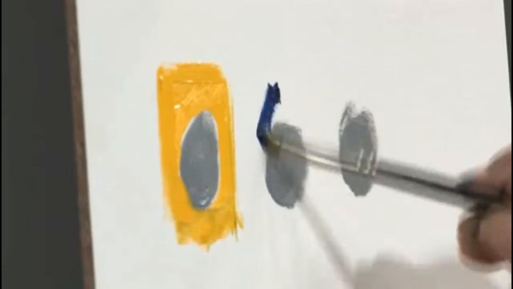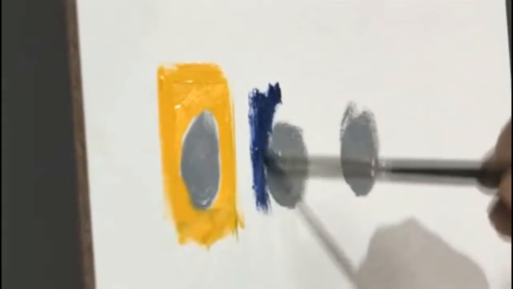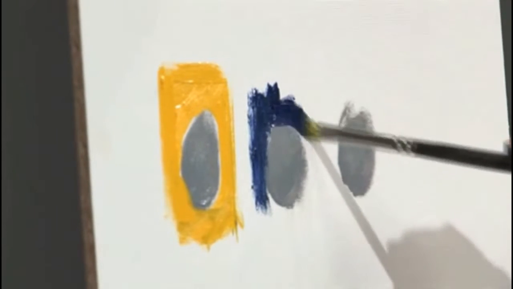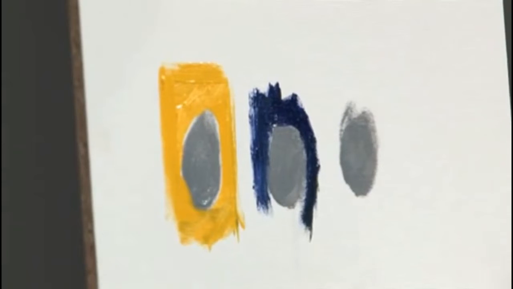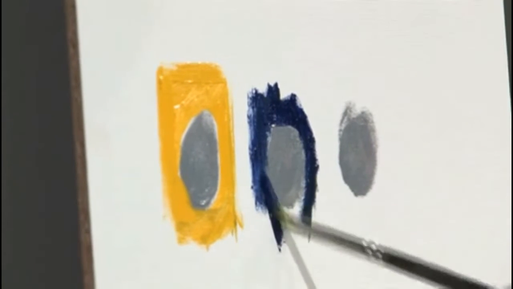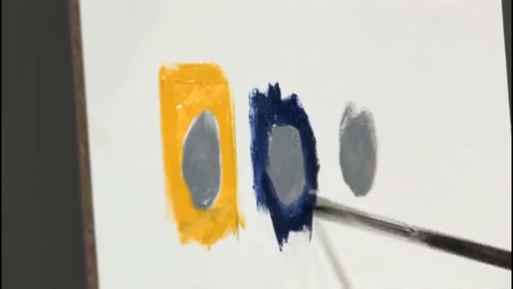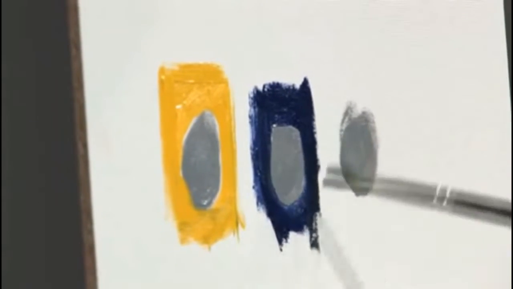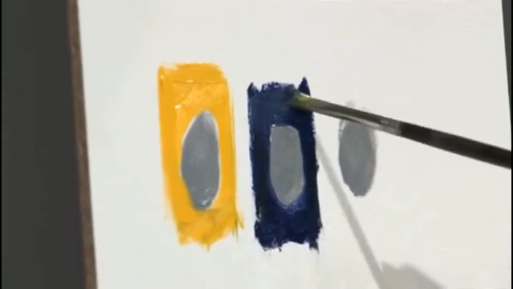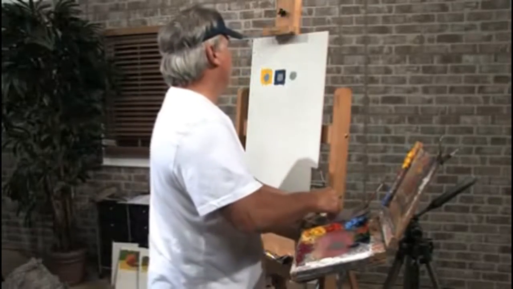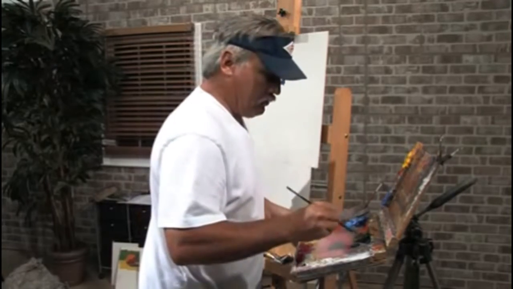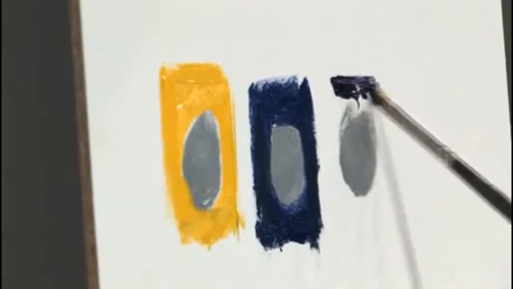Let's paint a blue box around this other one. Okay. All right, there's another box and it's blue. All right. Now let's paint a purple box around this other one.